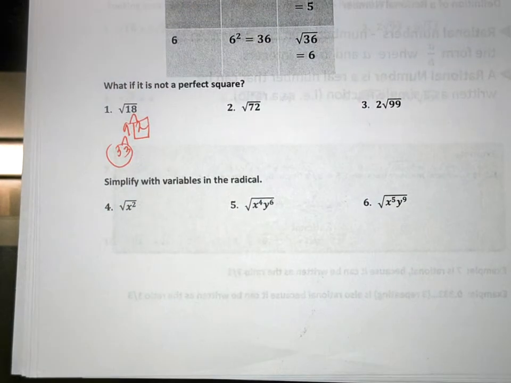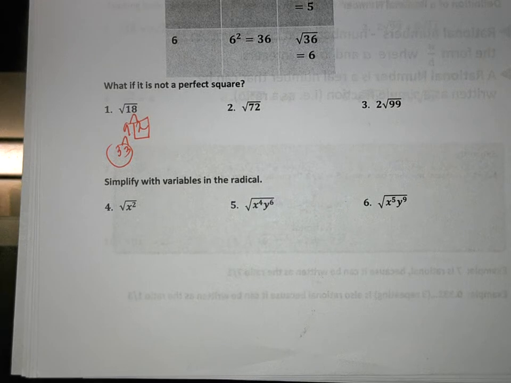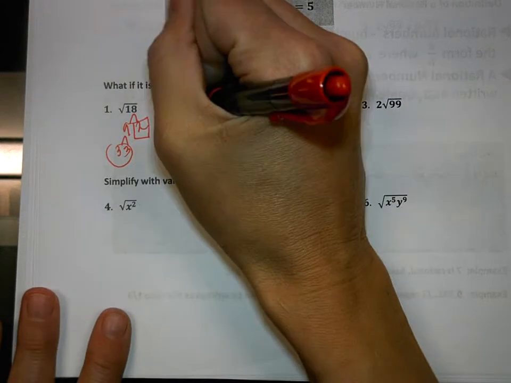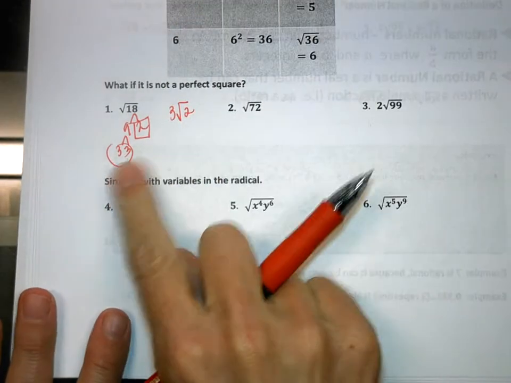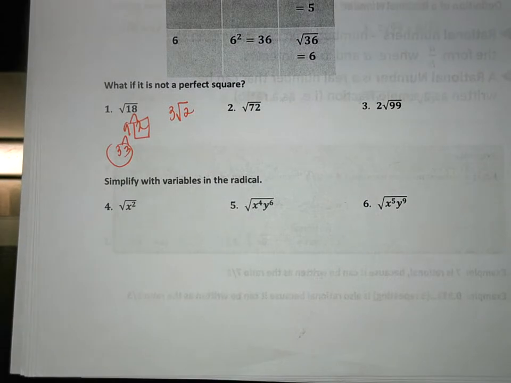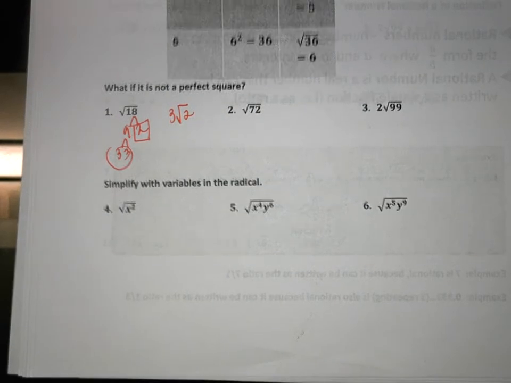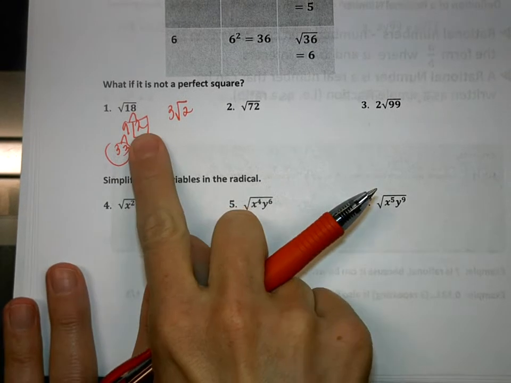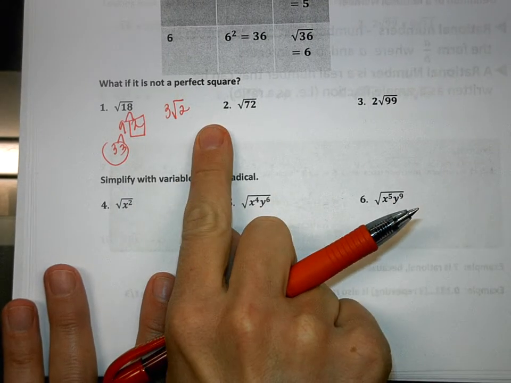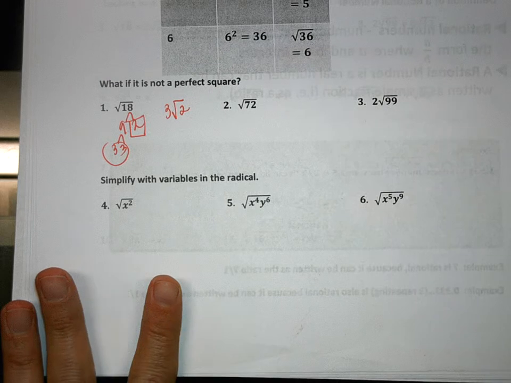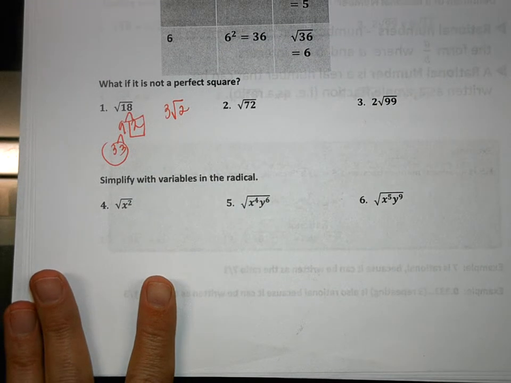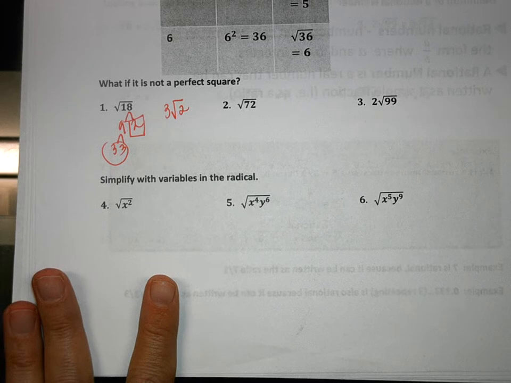Do you guys remember how to write that? It's 3 root 2. So anything that has a pair gets brought out to the front of the root. Anything that doesn't have a pair or a group stays inside. So I always box it because it's going to stay underneath the box in the root. If you had multiple groups of numbers, you would multiply them together. If you had a number in front, you'd multiply that number with the number in front.